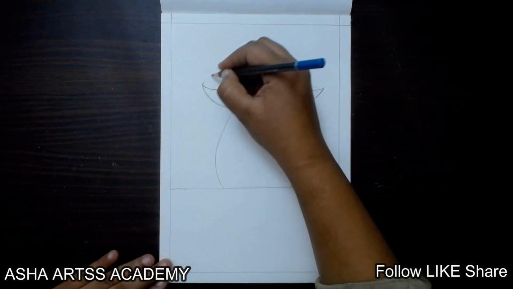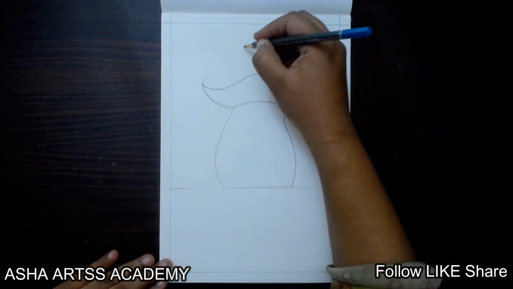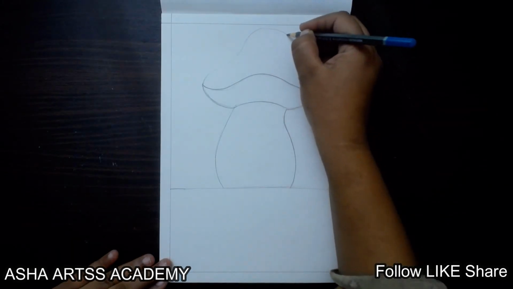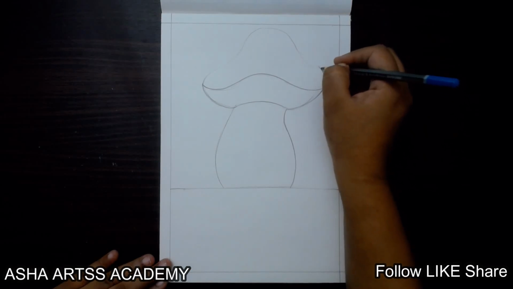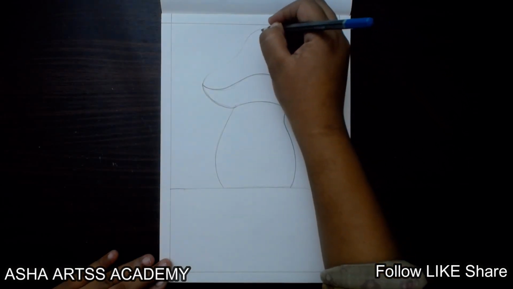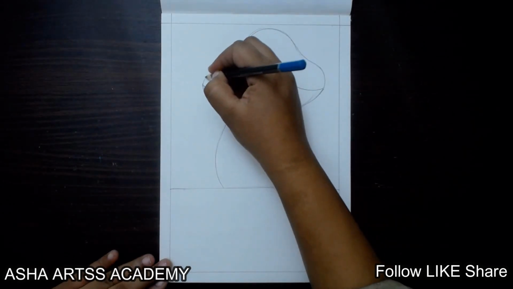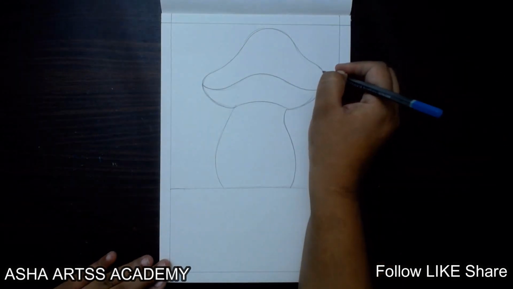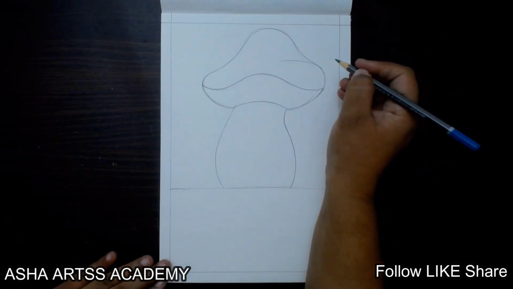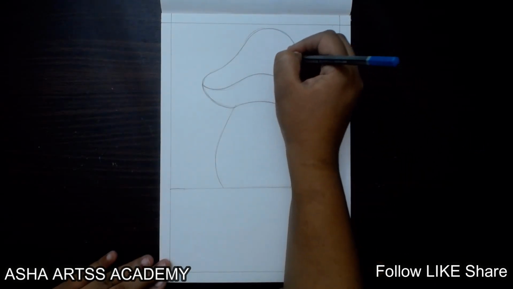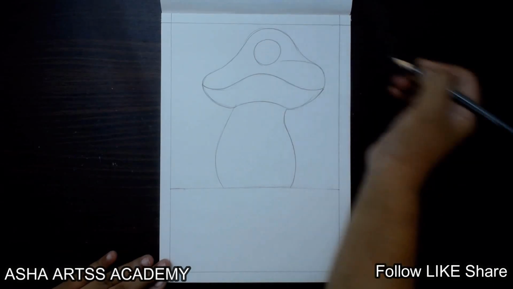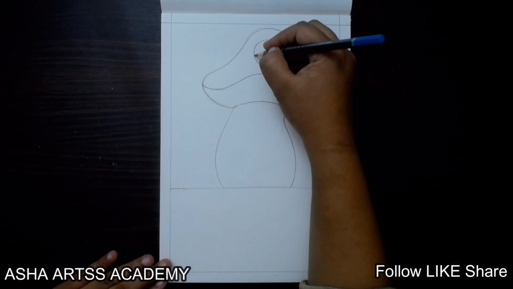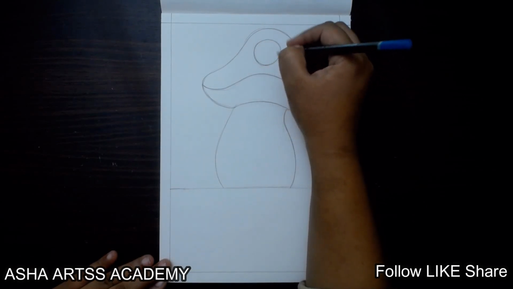Then after that we'll make one curve on the top of the mushroom like this. Your mushroom should not touch your border, you have to see that. Make a circle in the center of that curve for the window of the mushroom. You can make two capital C's to draw a nice proper circle.